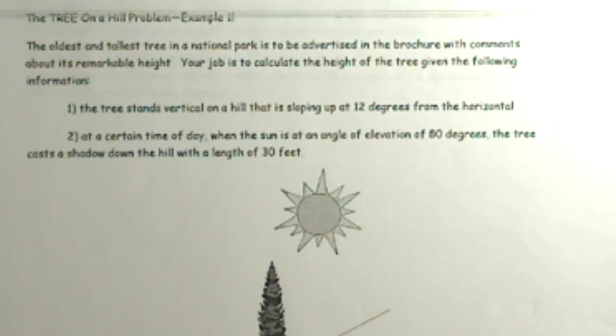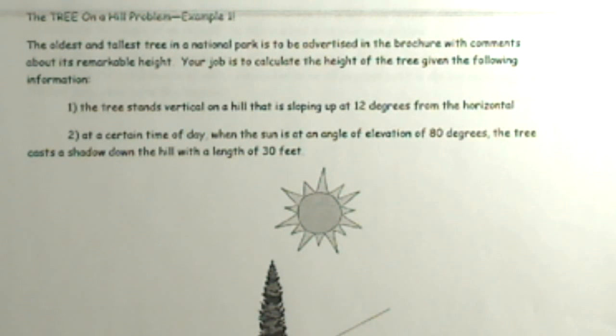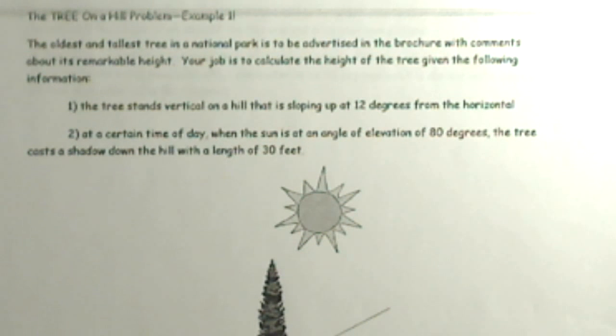Hello, welcome to this Math Bay video on Law of Sines Part 2 on how to solve the tree on a hill problem. I would like to start by saying this is a problem that I acquired from a colleague earlier, and it's a pretty neat way that you can apply the law of sines. So we're going to work on it together now.